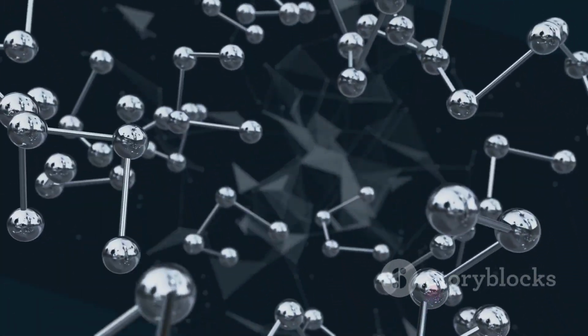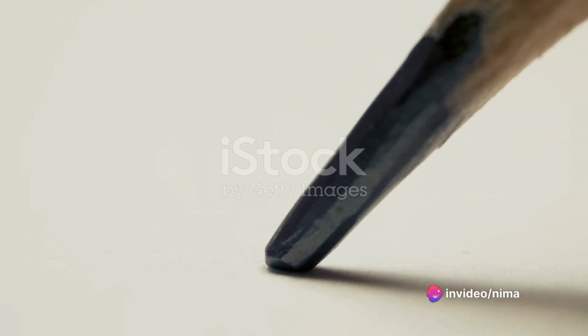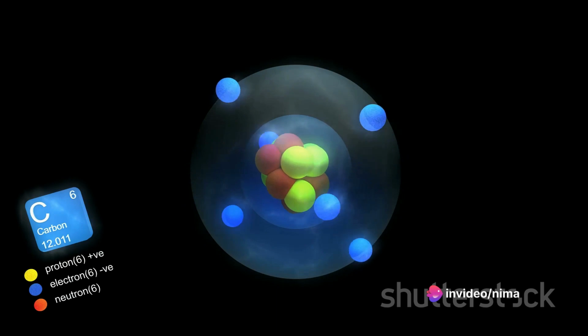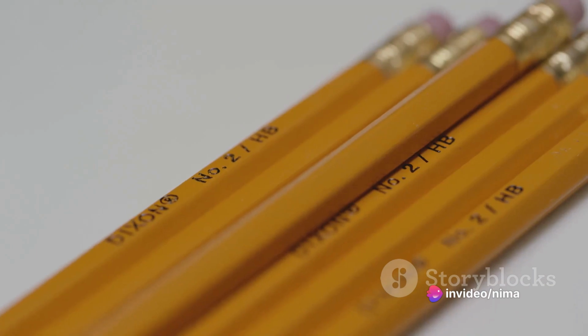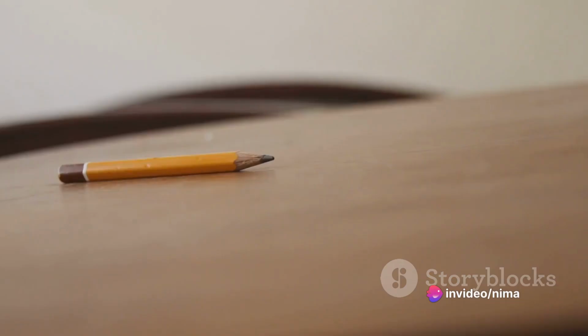Let's take a look at a diamond and a pencil lead. They're both made of carbon, but the way those carbon atoms are arranged, that's what makes the difference. In a diamond, the carbon atoms are arranged in a tight, 3-dimensional network, giving it its renowned hardness. But in pencil lead, the carbon atoms are arranged in layers that can easily slide past one another, making it soft and great for writing.